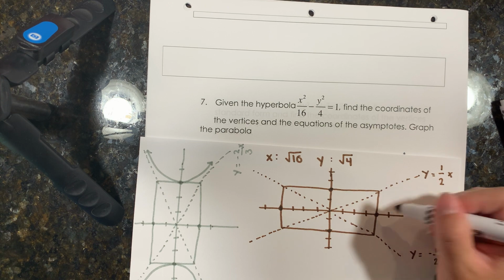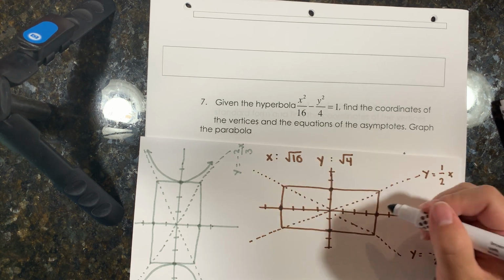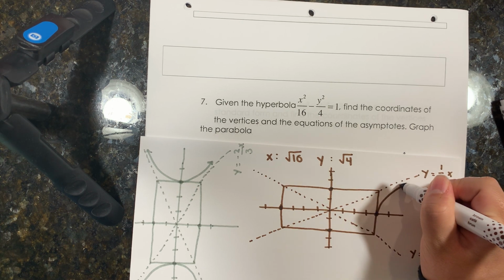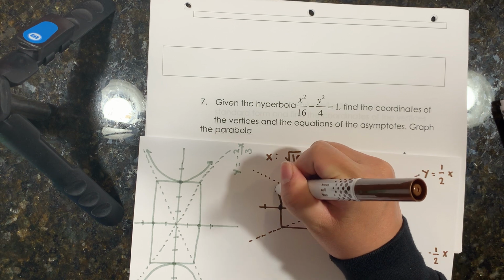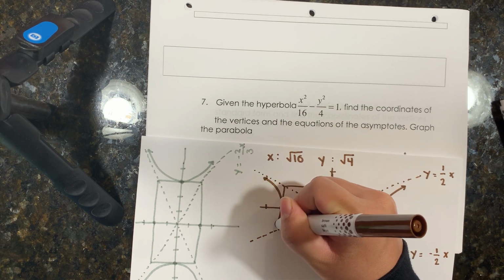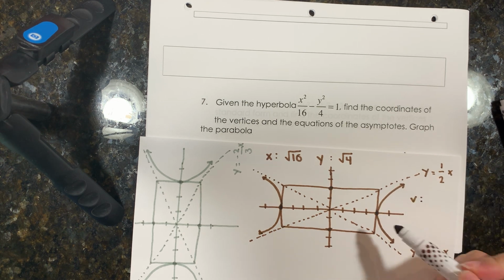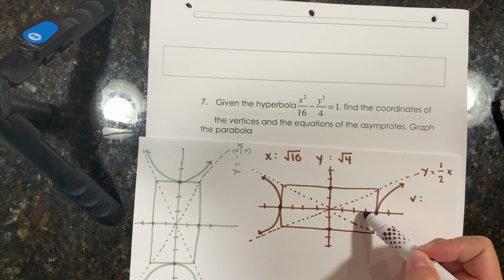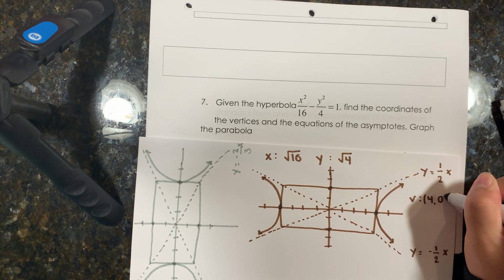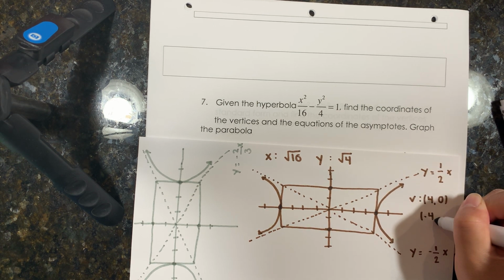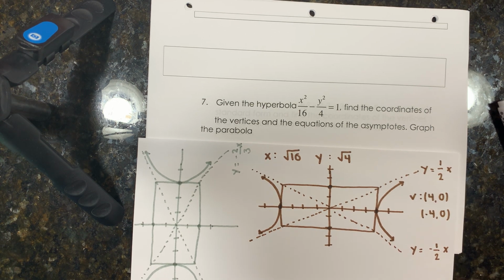Your vertices are going to be these 2 points right here. So I'm going to just say it's going to open up on the x-axis because the x comes first. So it should look like this. And your two vertices, I would say, are 1, 2, 3, 4 over, up 0. So it would be (4, 0) and (-4, 0). So these are your answers, including the diagram right there.